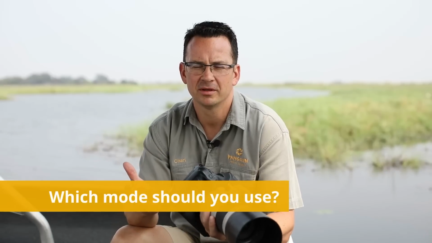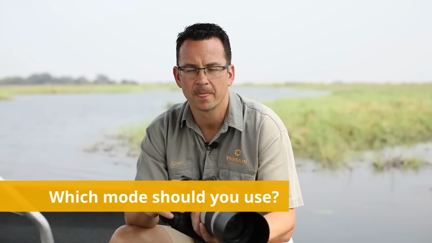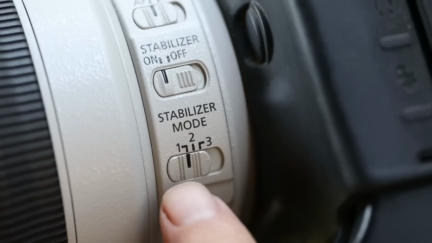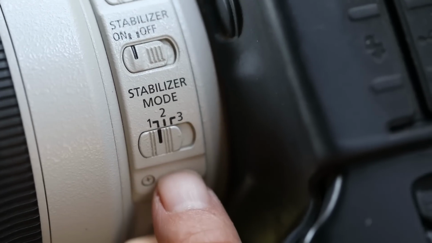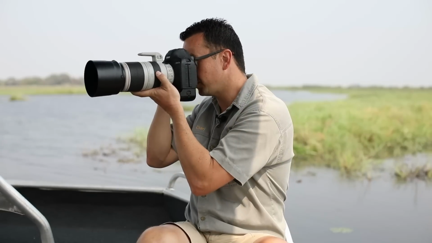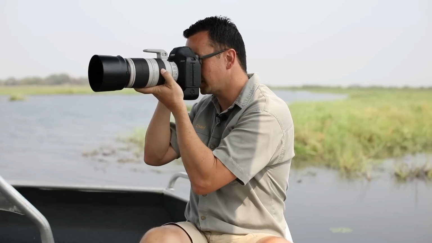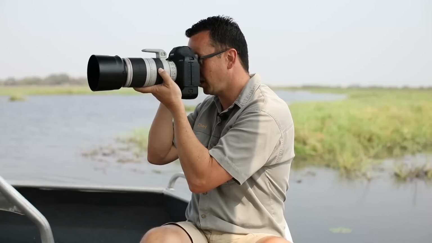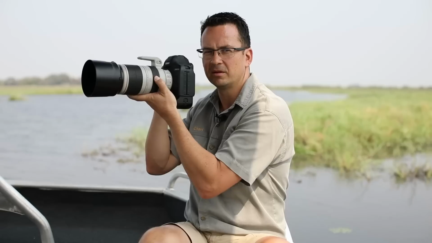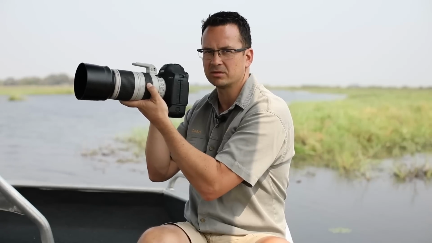So which mode of image stabilization should you use? Most mid-range or high-end level Canon lenses have 3 different modes for different scenarios. Mode 1 is your most commonly used stabilization in handheld situations for static subjects. As long as you keep your shutter button halfway, it will be active, and when you look through your viewfinder, moving your camera slightly to the left or right, you can see how the image gets stabilized just by having your shutter button halfway pressed.